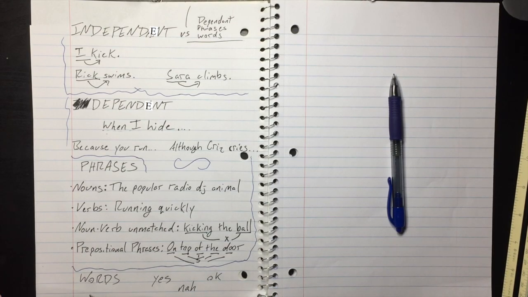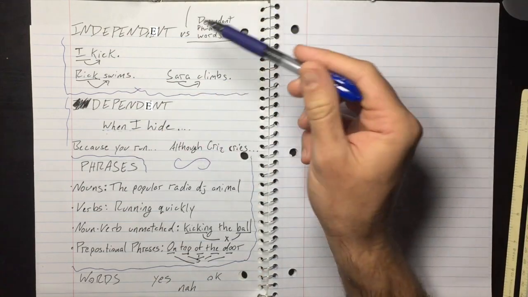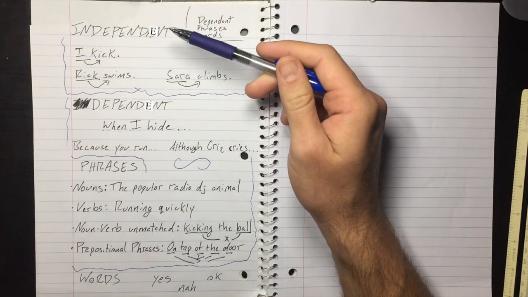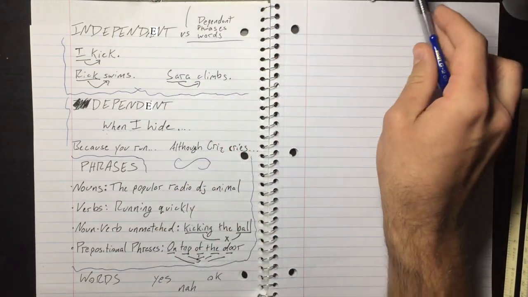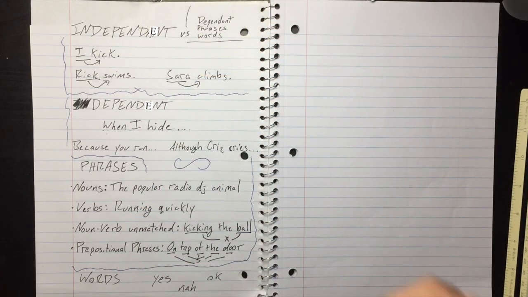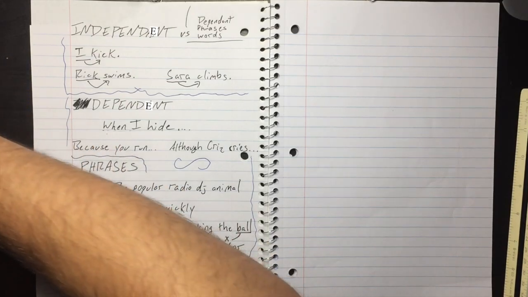So these are just generally just words. Why does it matter if we know that a couple of words in a row are independent, dependent phrases, or if they're just a word, right? Well, that's because it has a lot to do with comma placement, like where the commas go. So let's peep.